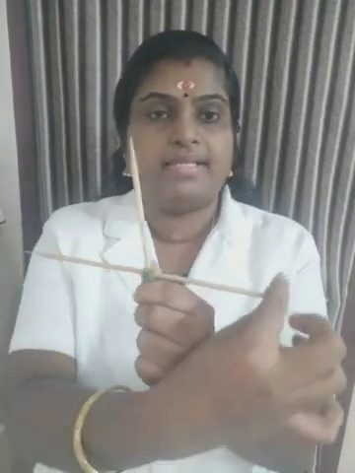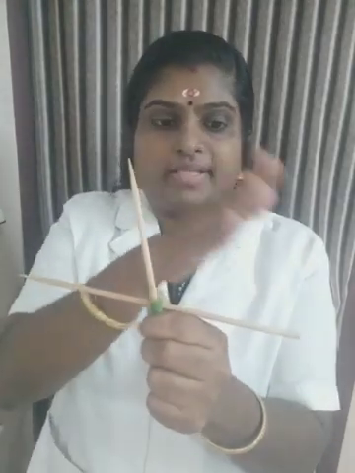The third condition is that the non-common arms should be on either side of the common arm. This arm and this arm should be on either side of the common arm. So if two angles satisfy these three conditions, then we can say that they are adjacent angles.